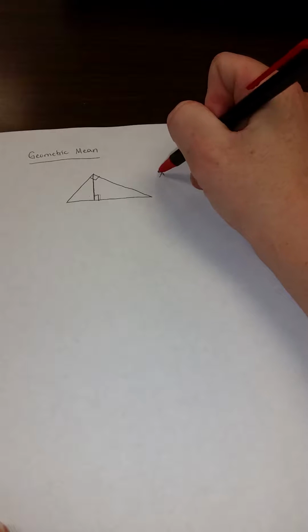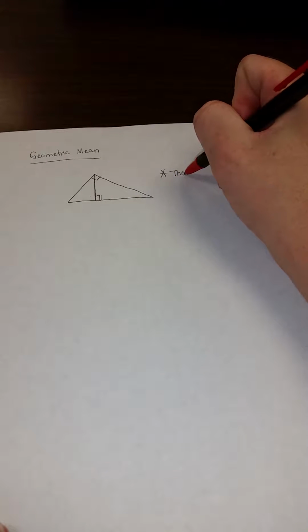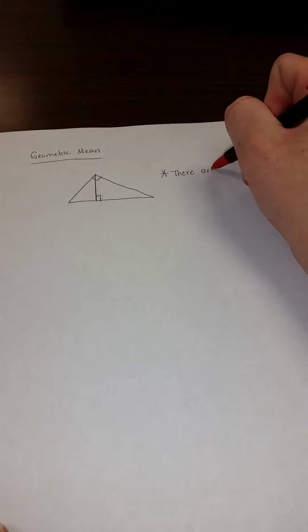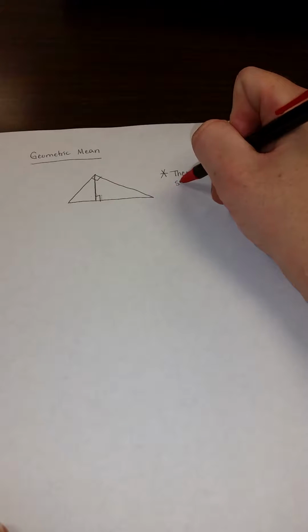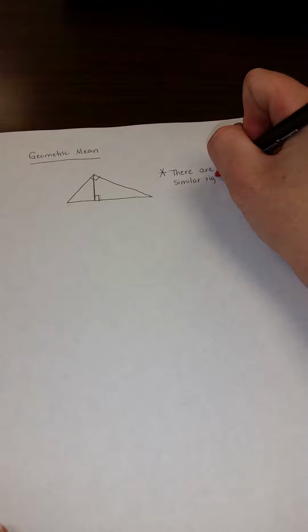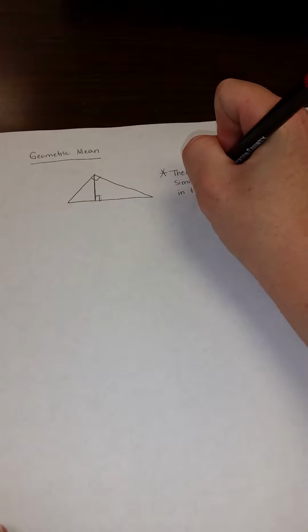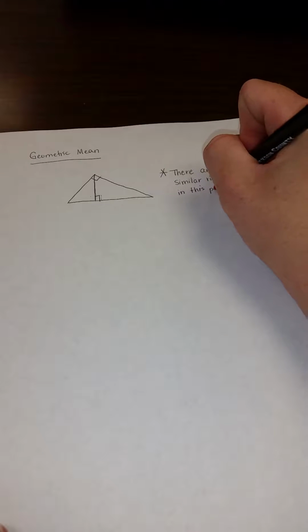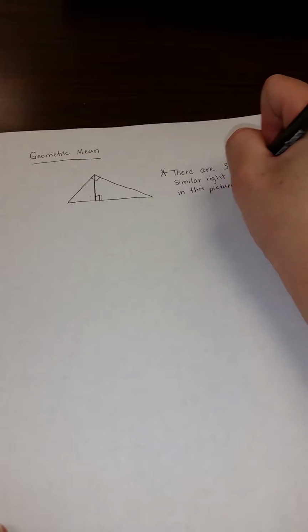So put a star over here and write, there are 3 similar right triangles in this picture.